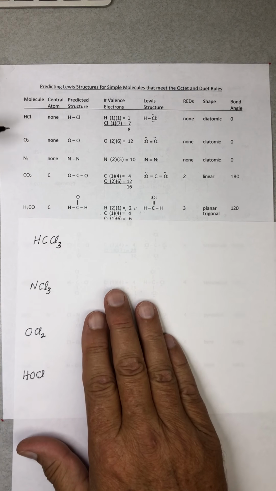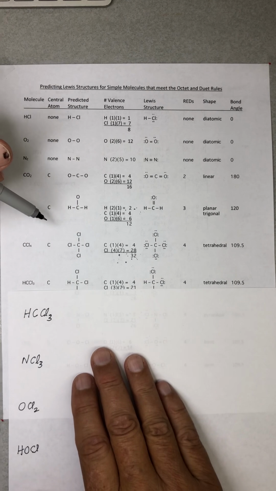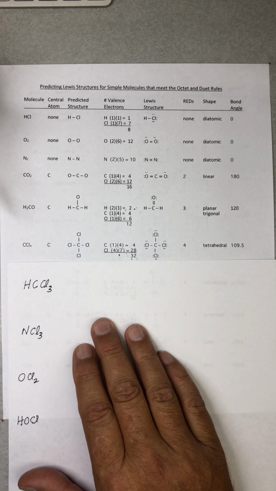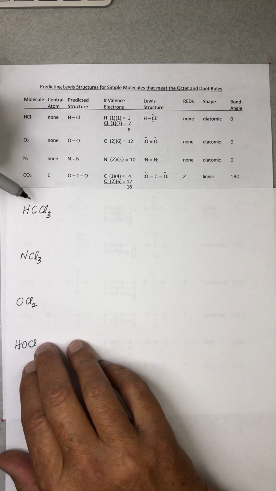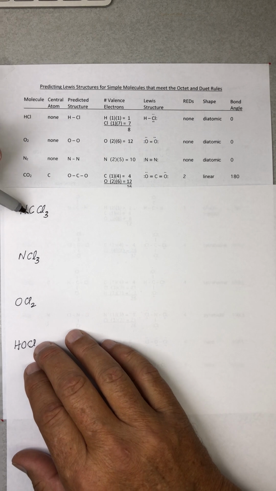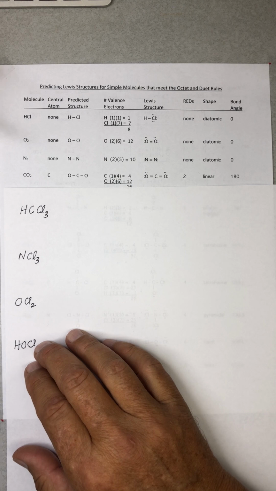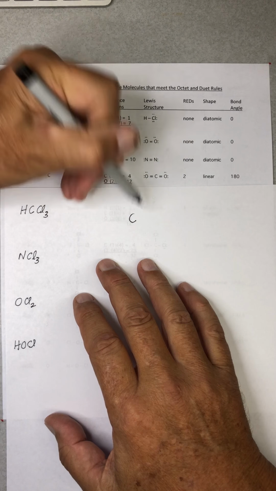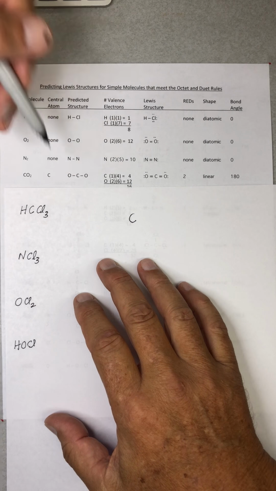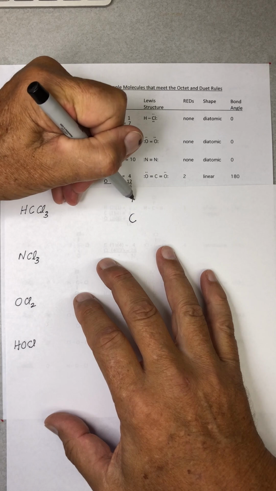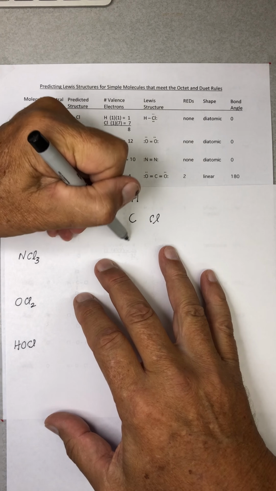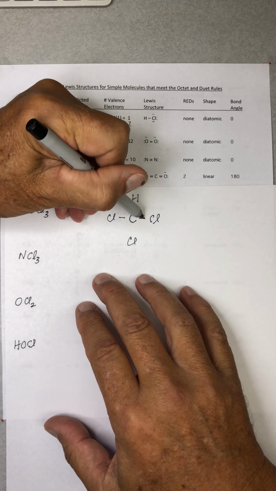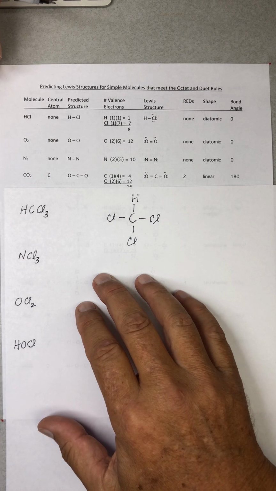So what we've done here is we've taken off one of the chlorines here and replaced it with a hydrogen. But we'll go through the same process. So which one is going to be the central atom? It would have to be the carbon. It's the least abundant and the one that has the most number of bonds it can form. So I would predict the carbon would be the central atom, and I got a hydrogen and 3 chlorines to go around it. So maybe some kind of a symmetrical way like this. Now they're all nonmetals, so be covalently bonded.